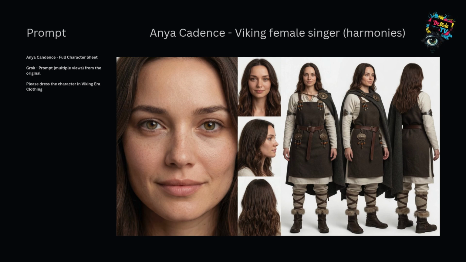Now, there is a backstory for every single one of my characters, and there's a reason for that. So Anya Cadence is also a singer. She's doing the harmonies, and I kept her natural look, but hopefully strong, with her long hair, Viking clothing, and that slightly intense expression that fits the tone of the song.